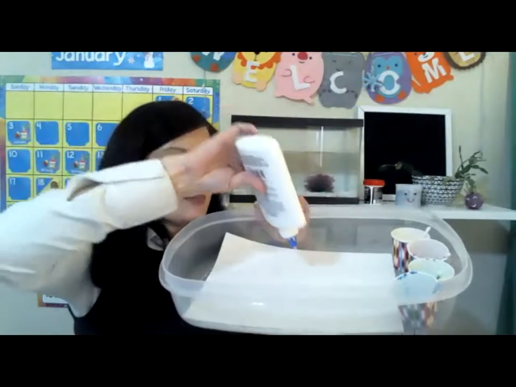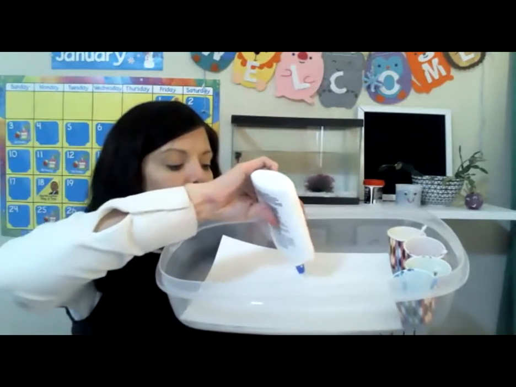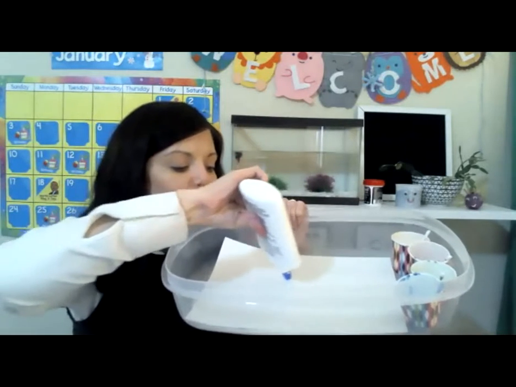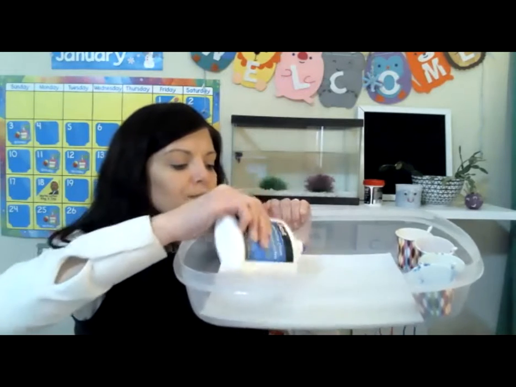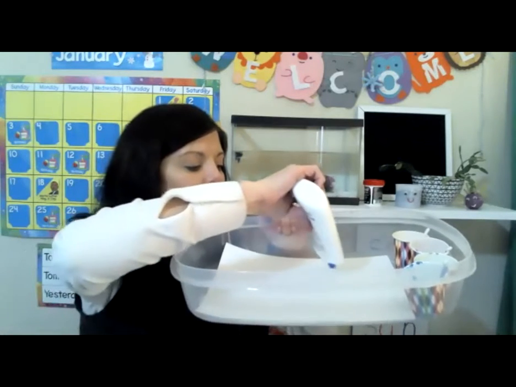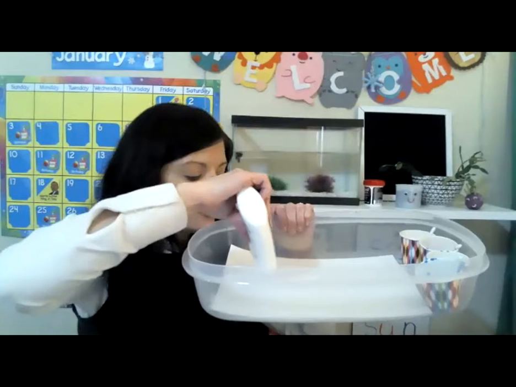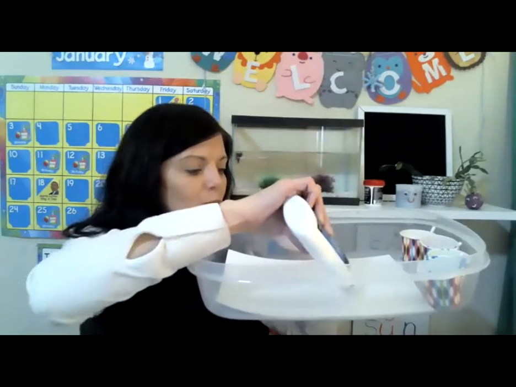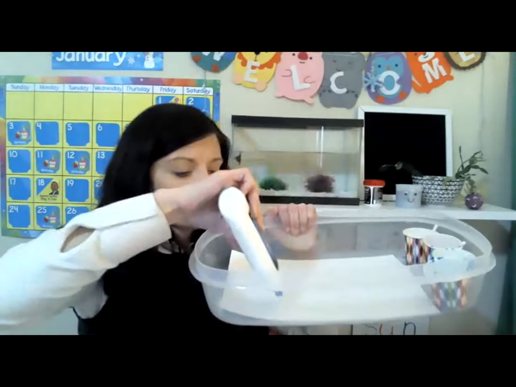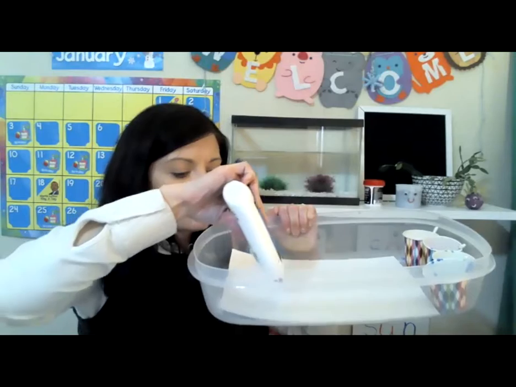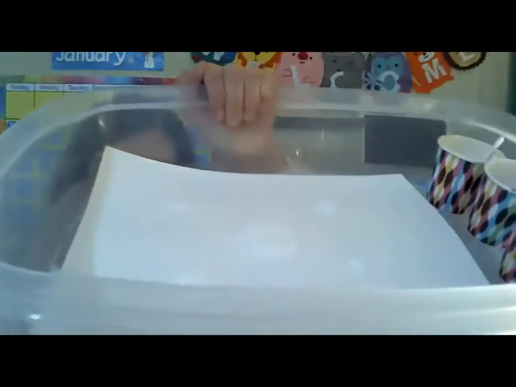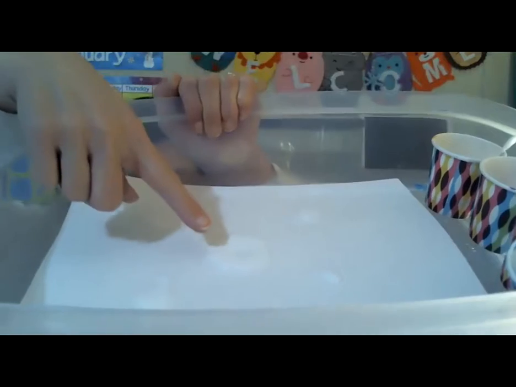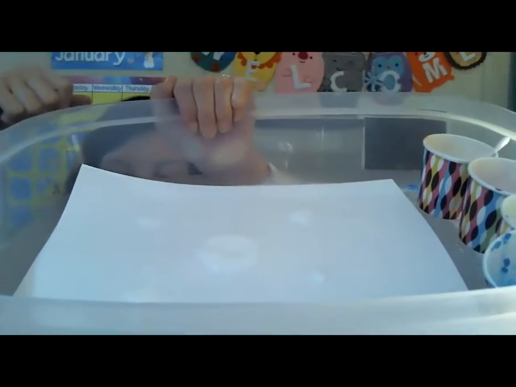So I'm going to be drawing with my glue. I'm just making a big circle in the middle. That's going to be the sun. And then I'm going to make some other circles around the sun. Some are big and some are small. And Saturn also has rings, so I might try to make one with rings. Okay, so I drew the planets using glue.